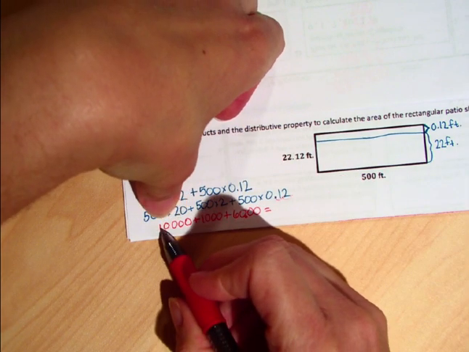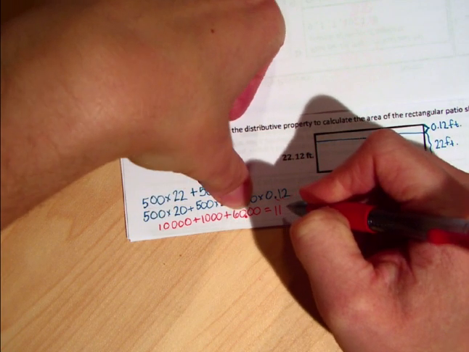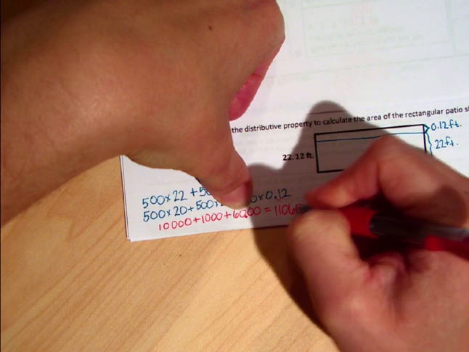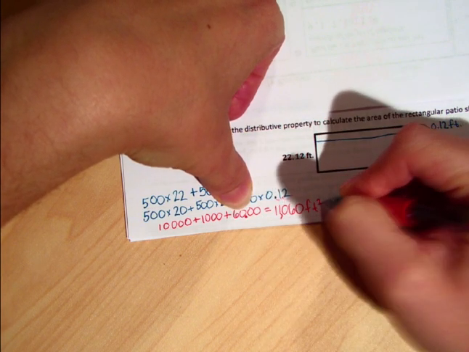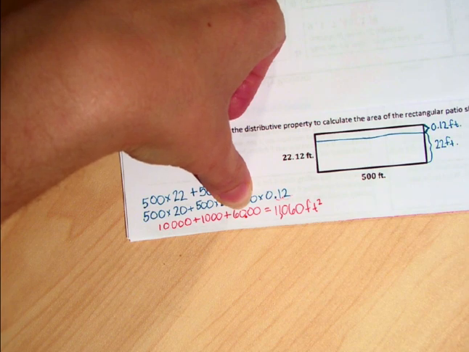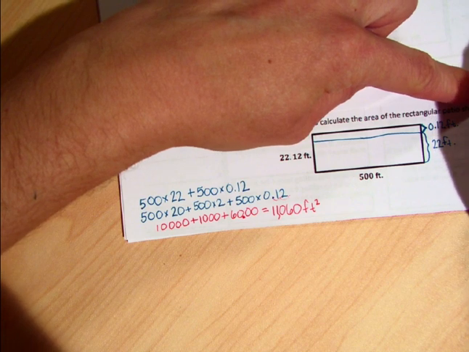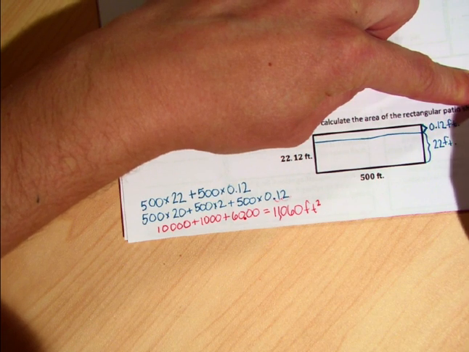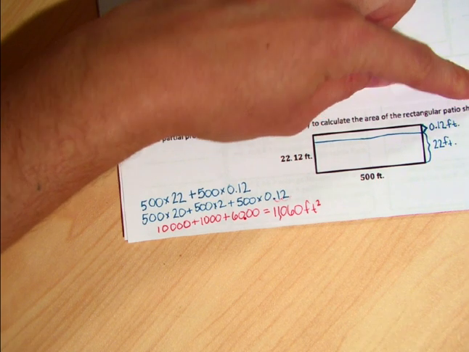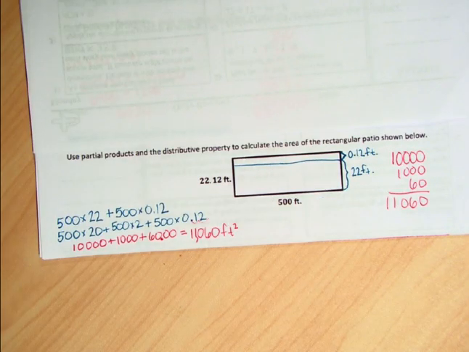So 10,000 and 1,000 makes 11,060 feet squared because it's area. Now if you can't add this horizontally like this, that's perfectly fine. We'll do 10,000 plus 1,000 plus 60. We still get the same answer. Oops, you didn't even see me work it out, I'm sorry. Still get the same answer.